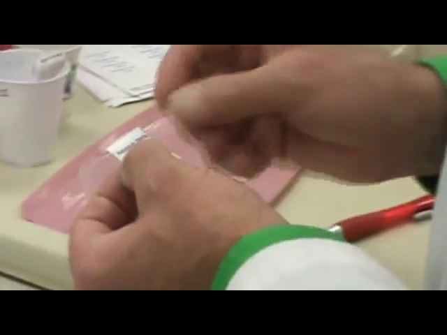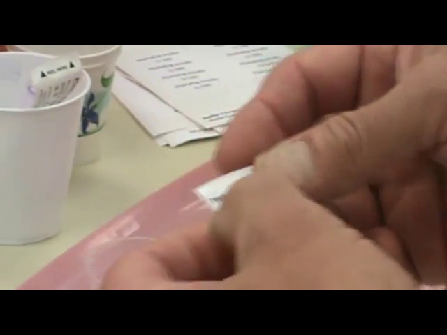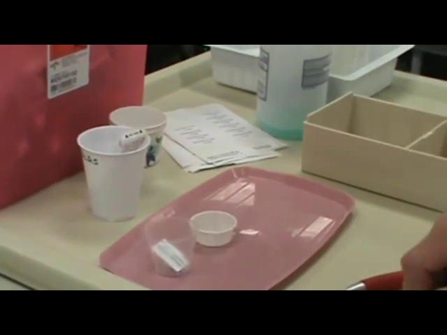I have here potassium, 20 milliequivalents. It is a tablet, so that's an oral medication. It expires 3/16. Set that there.